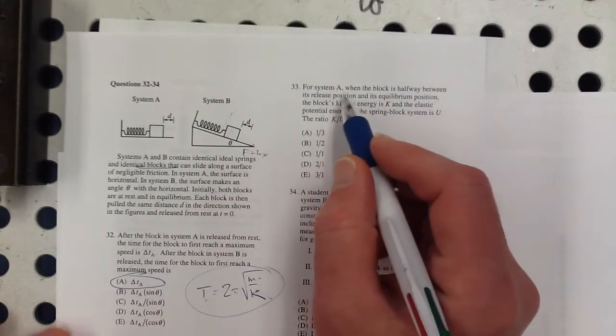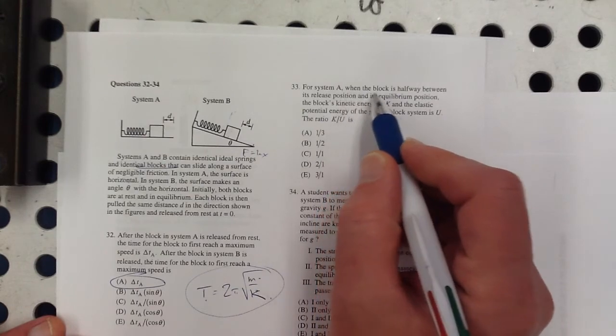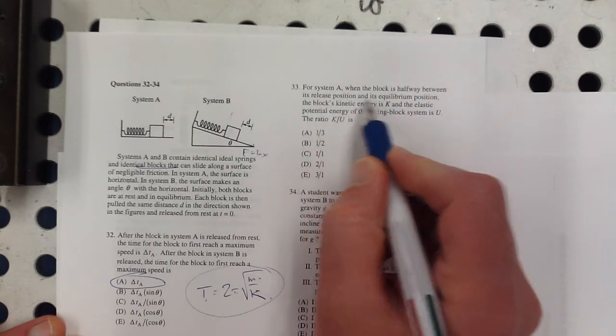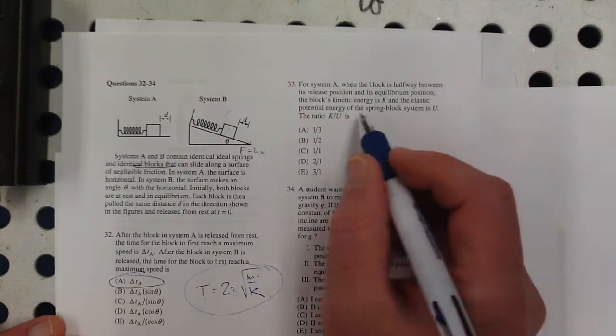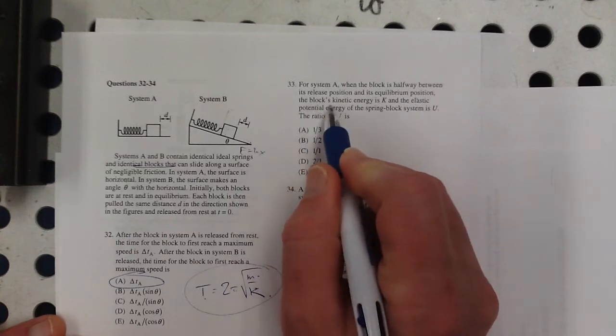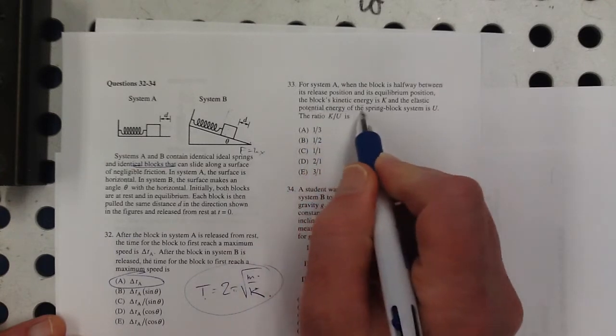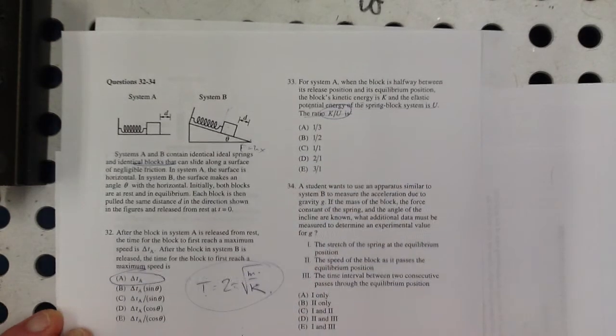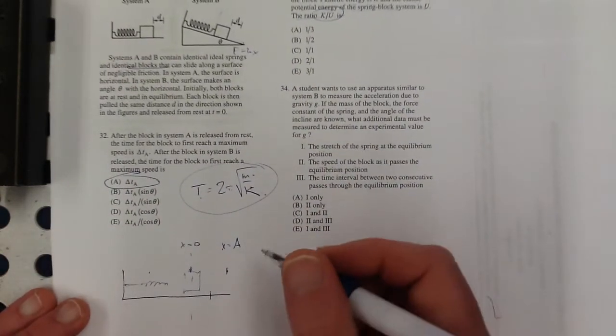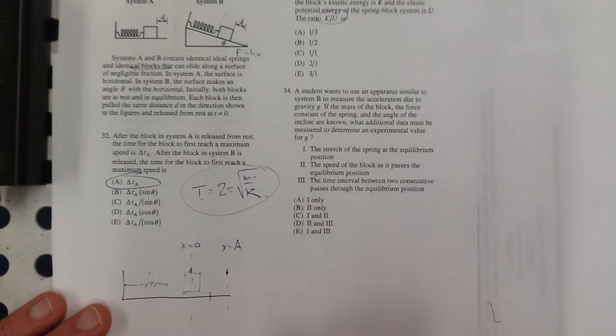For 33, for system A, when the block is halfway between its release position, the amplitude, and its equilibrium position, the block's kinetic energy is K and the elastic potential energy of the spring block system is U. The ratio, so we did this exact problem as a homework problem. So what is the split here?